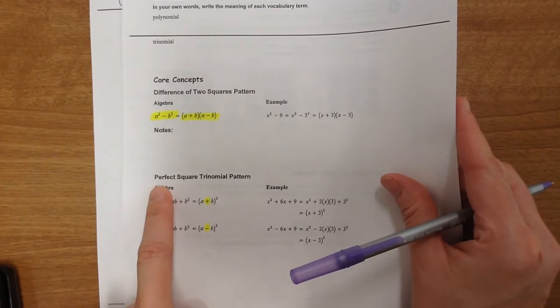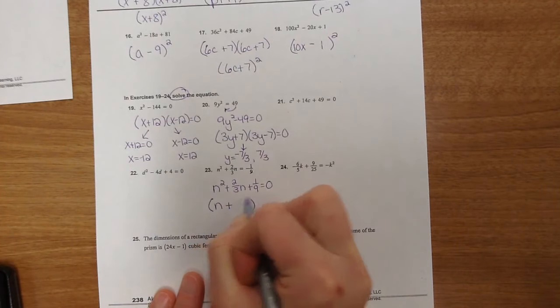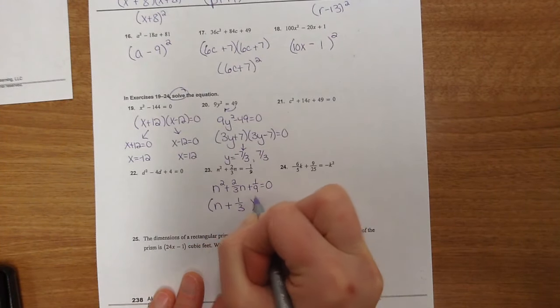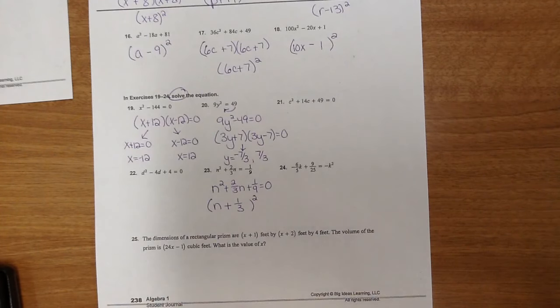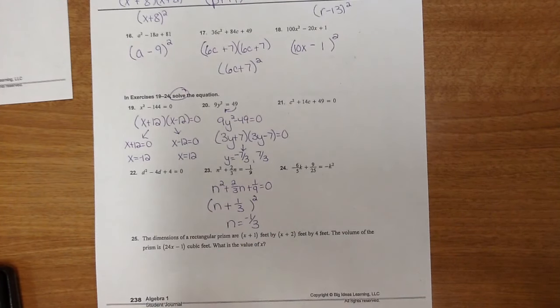Okay, so see it says perfect square trinomial. So you're going to have n plus, and then you're going to take the square root, which is 1/3, and then quantity squared. So really it wasn't that bad. Okay, now you solve it, so it's just n is equal to negative 1/3. Because it's the same answer twice, we don't have to write it twice, we only write it once.